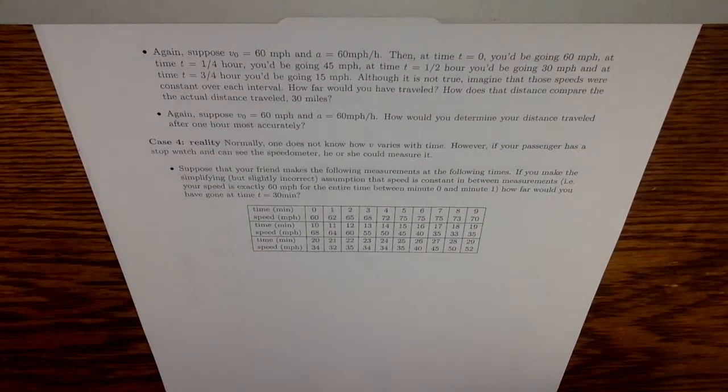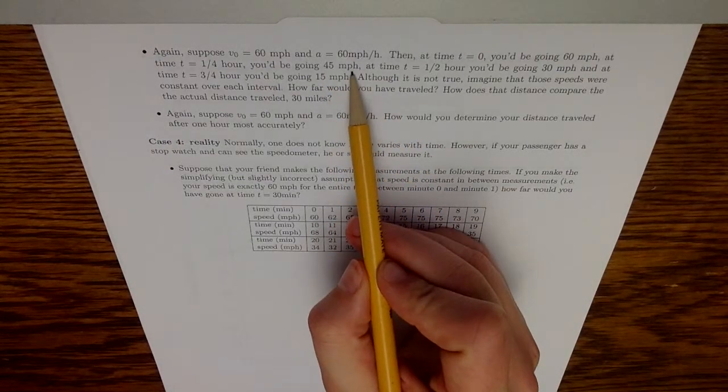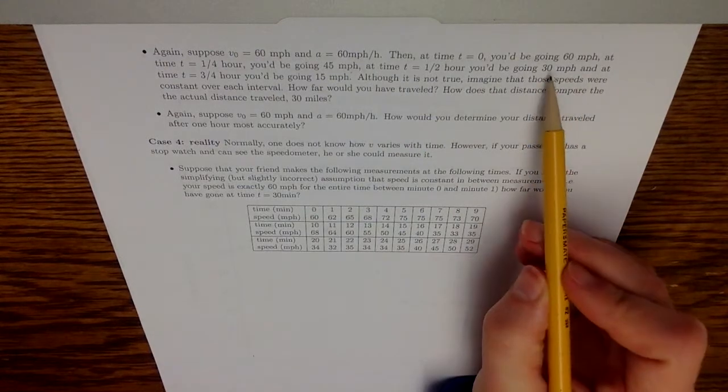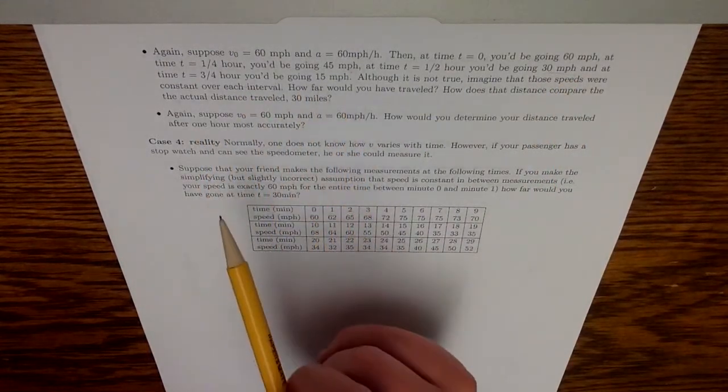Again, supposing that our initial speed v0 is 60 miles per hour and a is 60 miles per hour per hour. Here we're going to say, instead of assuming that we have constant speed over half an hour, let's assume we have constant speed over a quarter of an hour. So for 1/4 of an hour, we're traveling 60 miles per hour. For 1/4 of an hour, 45 miles per hour. For 1/4 of an hour, 30 miles per hour. And for 1/4 of an hour, 15 miles per hour.